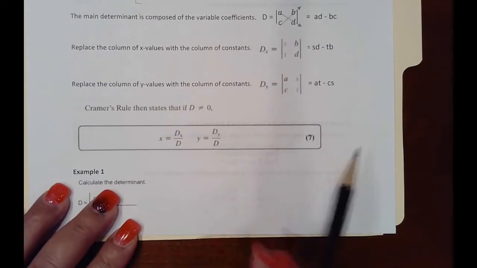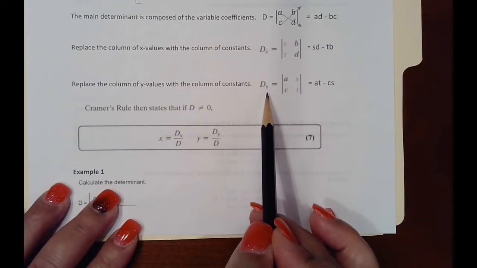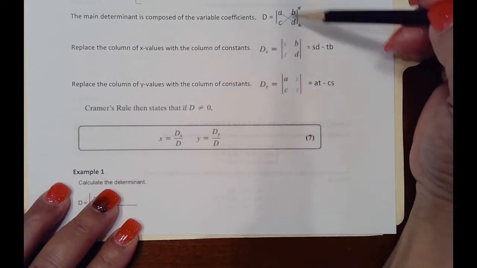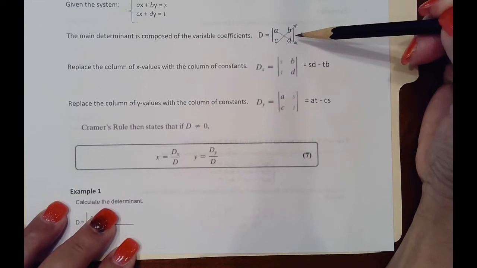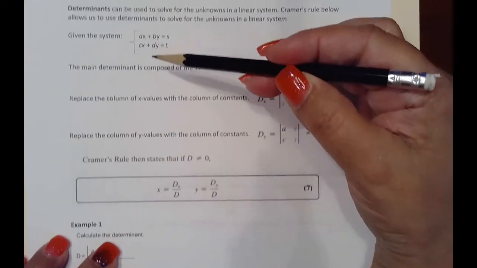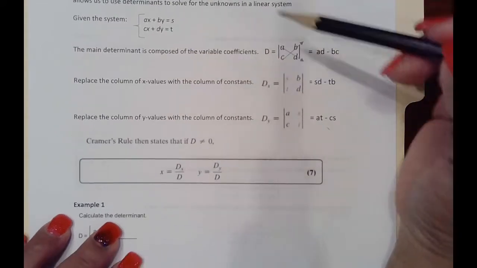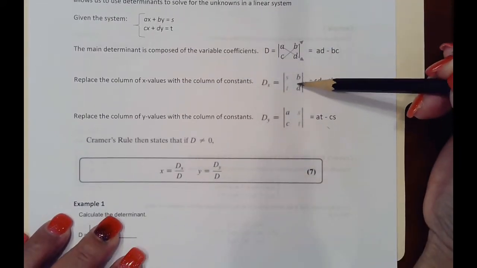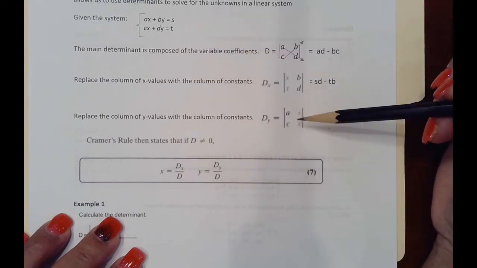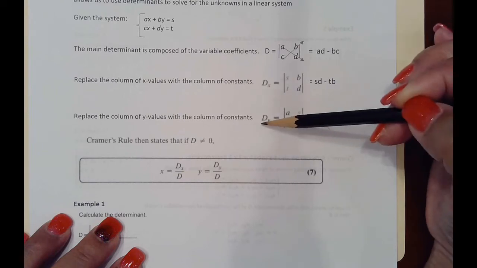When you go to do what's called the d sub y determinant, then you're going to take the y column, the values that were in the y column, b and d. These came from the coefficients of the y variables, and this time you'll use the constants in that column. And that creates the determinant d sub y.